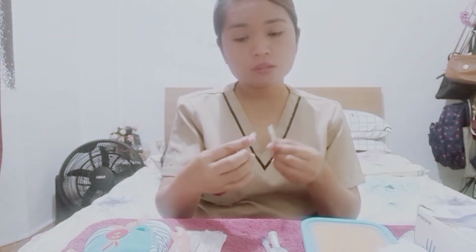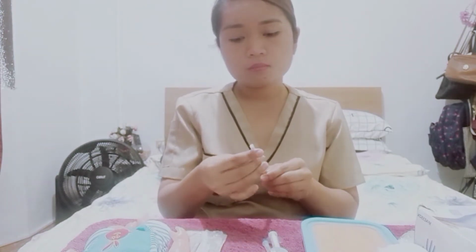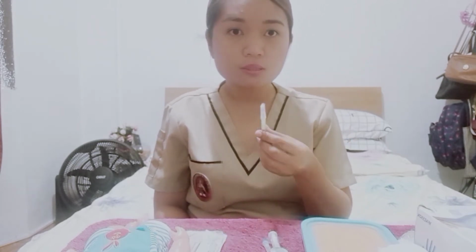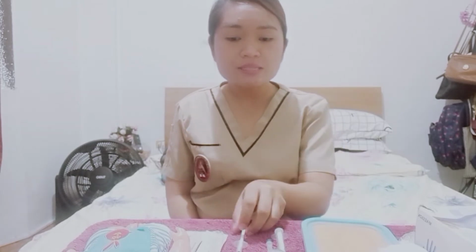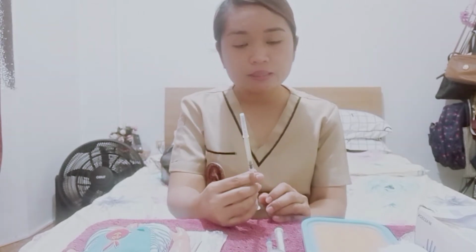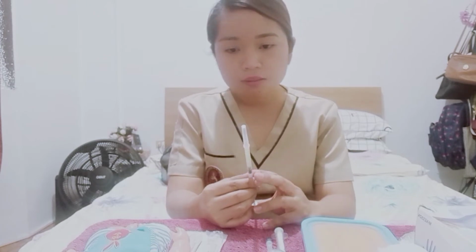So after that, we go ahead and change it before administration. So we are now ready to administer this to the patient. Now, for all injectable medications or vaccination, if we notice a large bubble on it, all we have to do is carefully expel the bubble, okay?